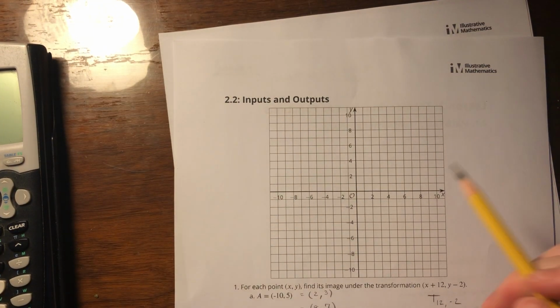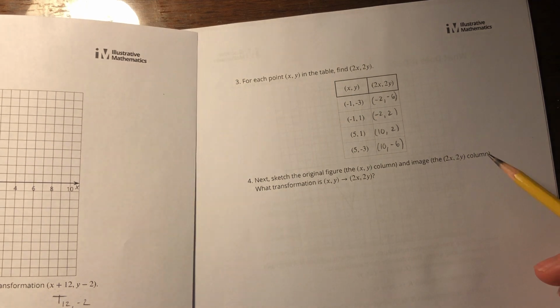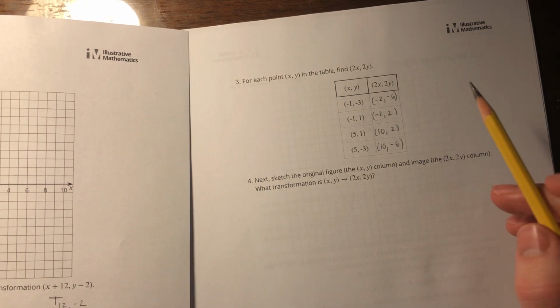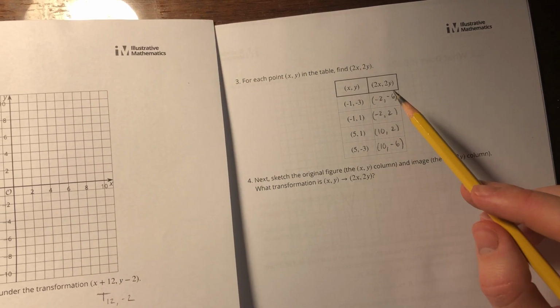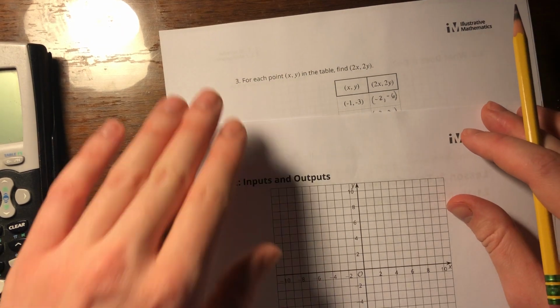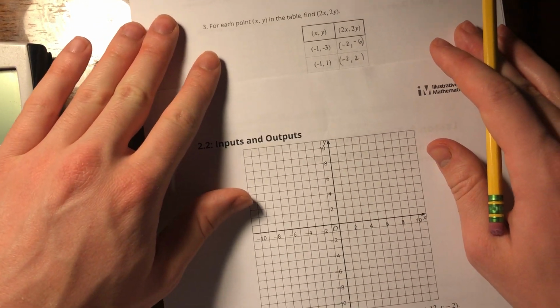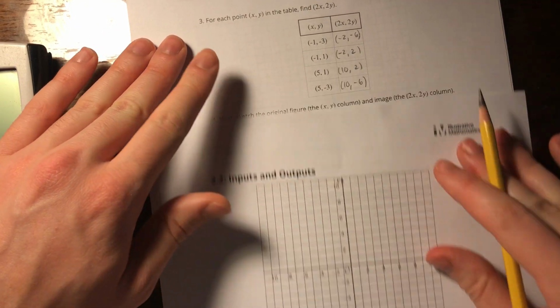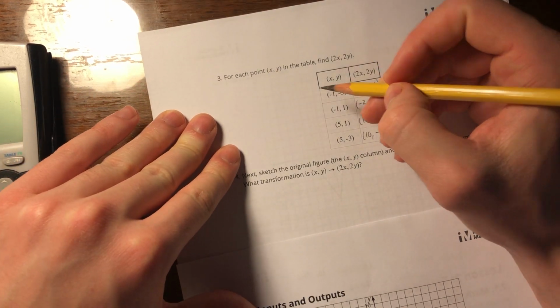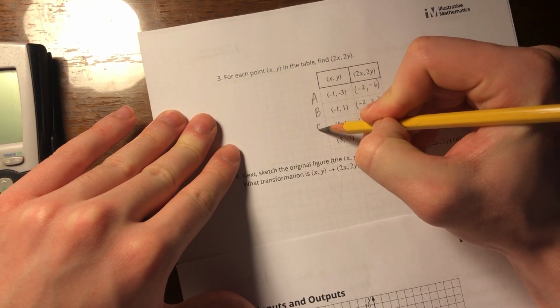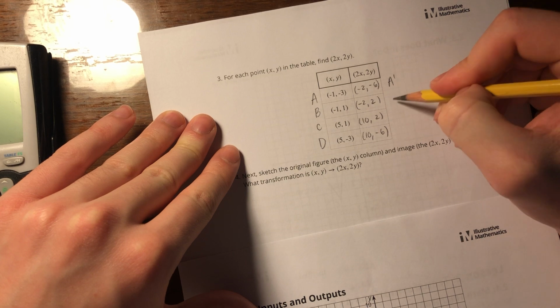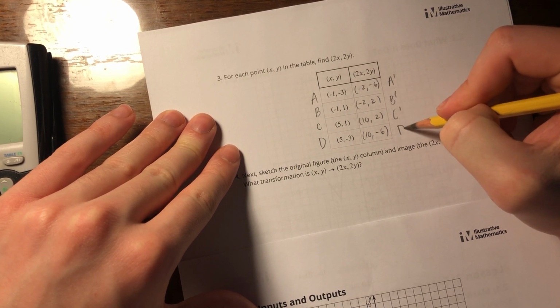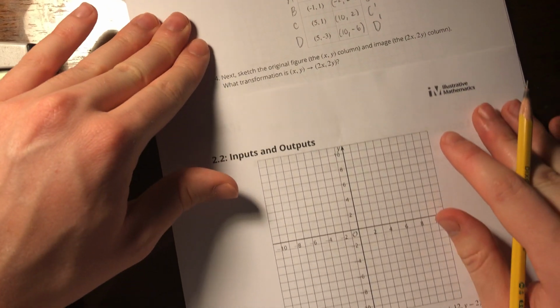Now I'd rather you use this blank graph, or if you don't have a printer at home, graph paper, to plot the original and the new coordinates. So I'm just going to stack them here so I can see them both at the same time. They don't have them labeled, but I will. I'm going to call it A, B, C, D, and A prime, B prime, C prime, and D prime.